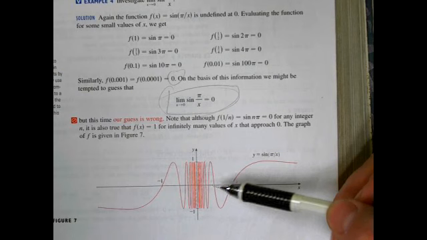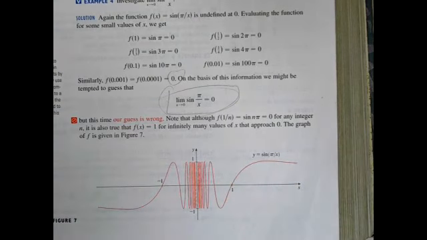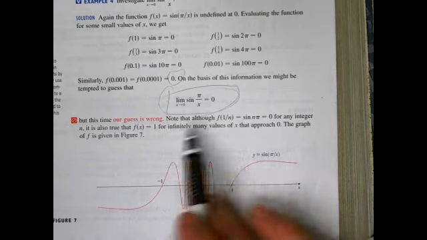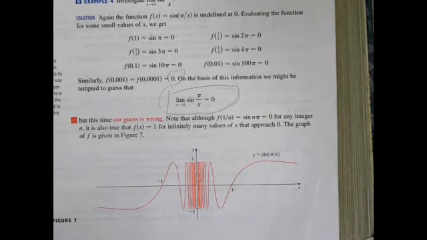And there is therefore no one numerical value that the thing approaches. Therefore, that limit doesn't actually exist. And it is entirely possible and quite common for limits to simply not exist. Not every limit question has a finite numerical answer.